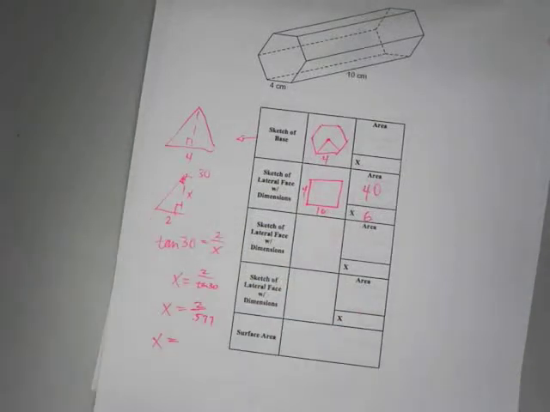2 divided by 0.577. My calculator works good. He's right. 3.47.